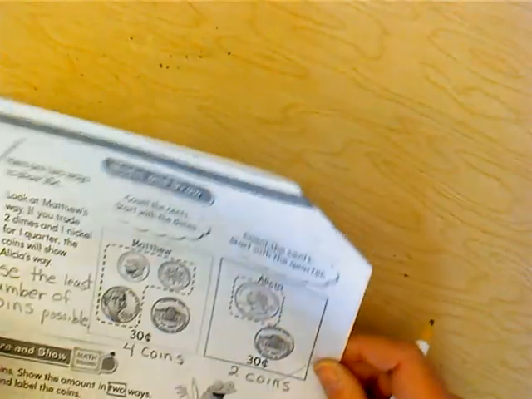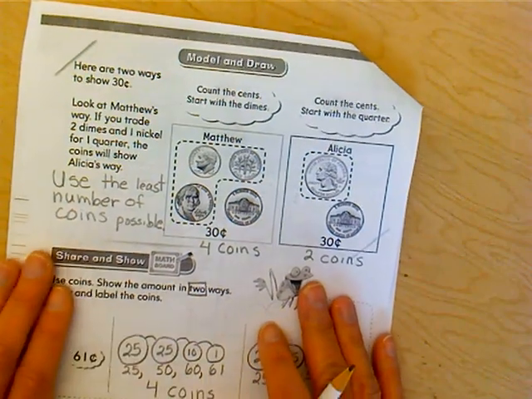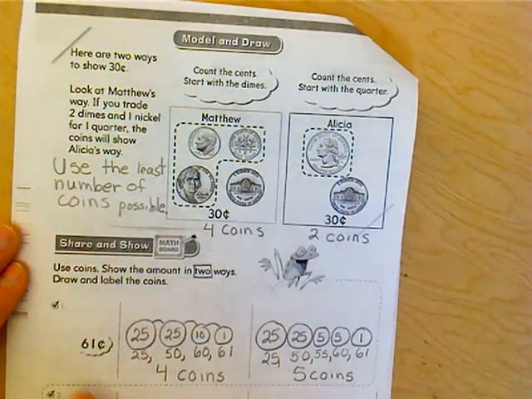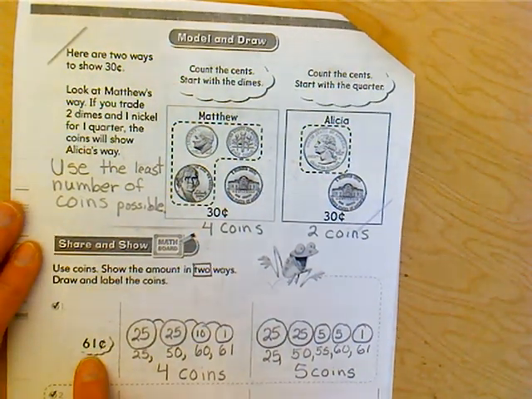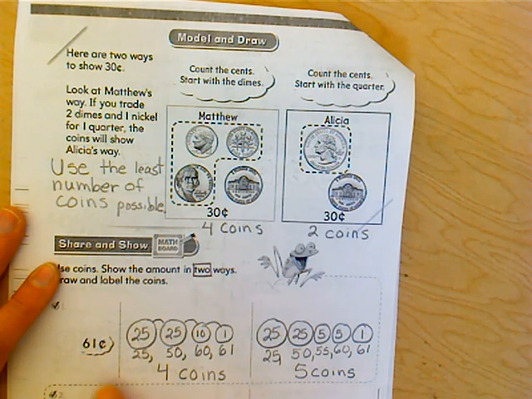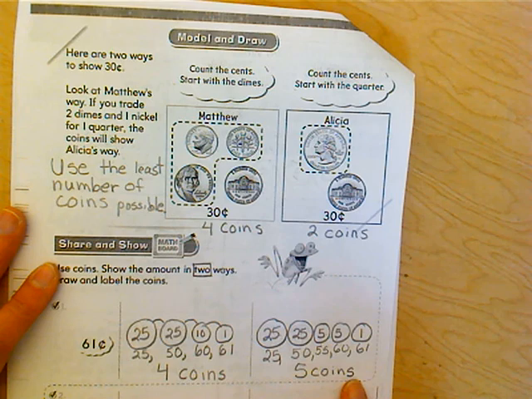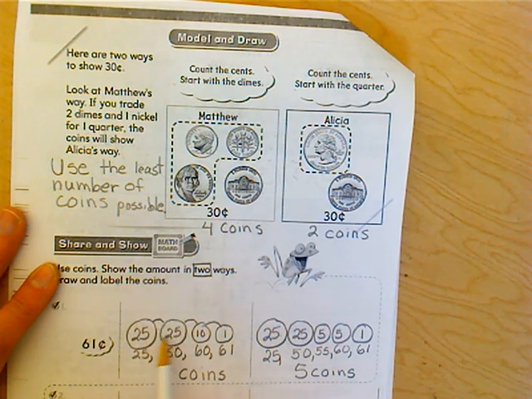I'm just going to make a little switcheroo here. So we talked about that first problem. Now we're going to talk about 61 cents. Let's look at how you did. 61 cents could have been shown with 4 coins or with 5 coins. The least number of coins is 4. The next least number would be 5. So it should be 2 quarters, a dime, and a penny.